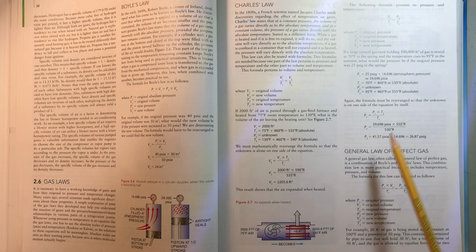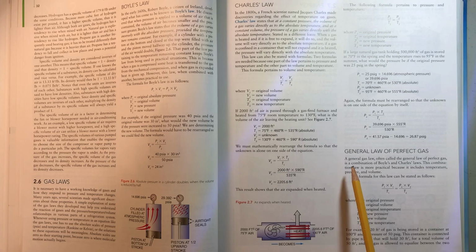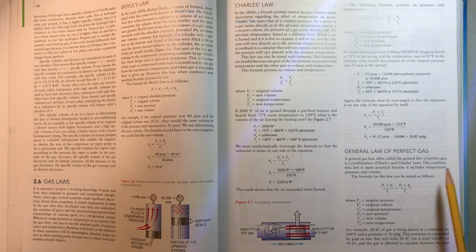So later they combined the two laws and they formed the general law of perfect gas. PV equals MRT, and that's what a lot of people call this. This is the general gas law, often called the general law of perfect gas. It's a combination of both Boyle's and Charles' law, and this combination law is more practical because it includes temperature, pressure, and volume all in one.